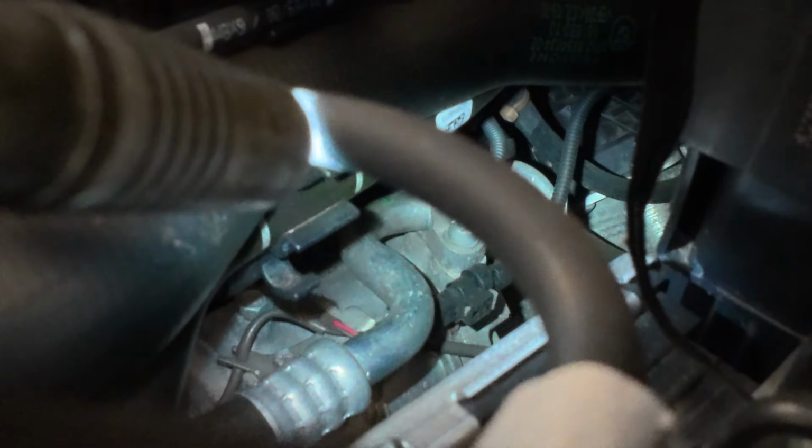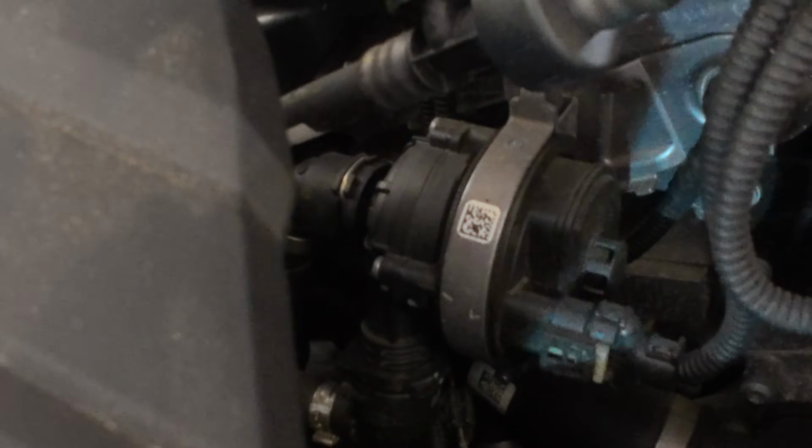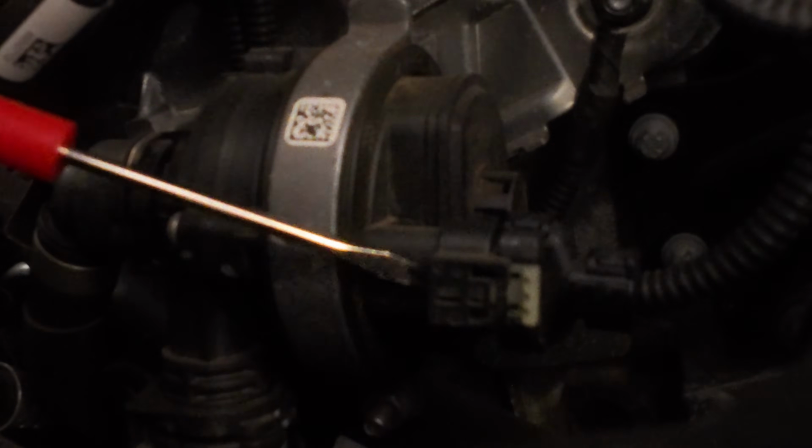Okay, let's see if I can get you guys in there to see this. I have disconnected the alternator, which is tucked underneath the intake manifold. Now we're going to do the turbo coolant pump. Man, that is stuck on there. Wow. There we go. Wiring looks fine.